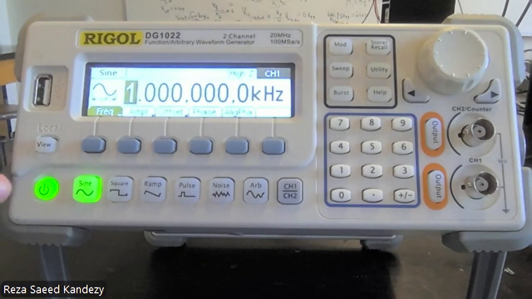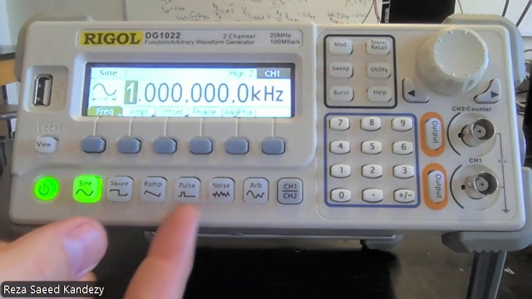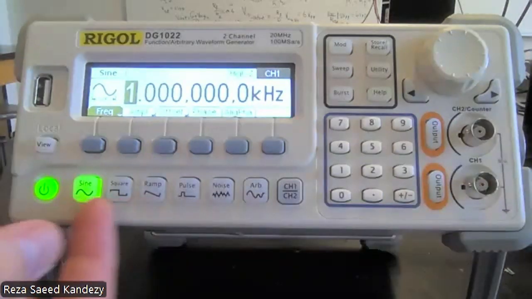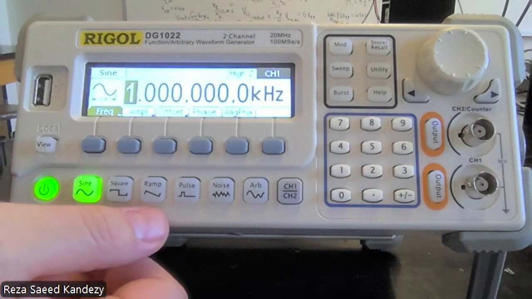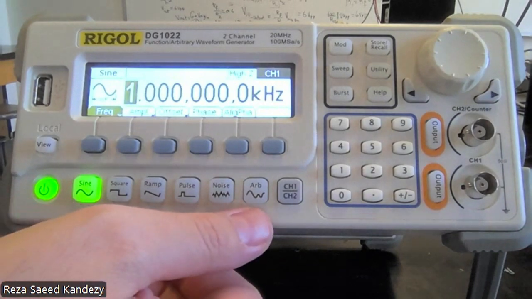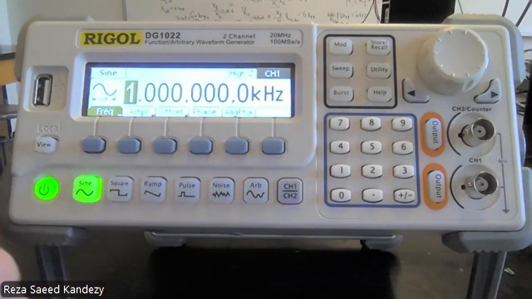As you can see, we have a power switch, which turns the device on and off. There are some soft keys that you can use to choose what type of signal you want to generate. It could be sine, square, ramp, pulse, noise, or any arbitrary signal.